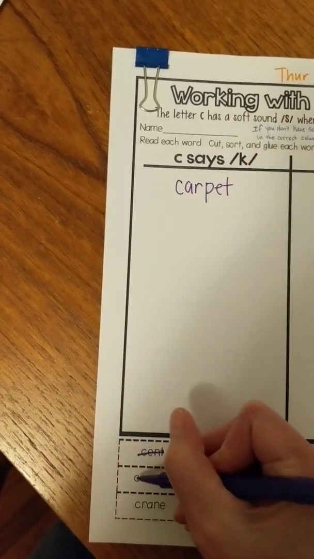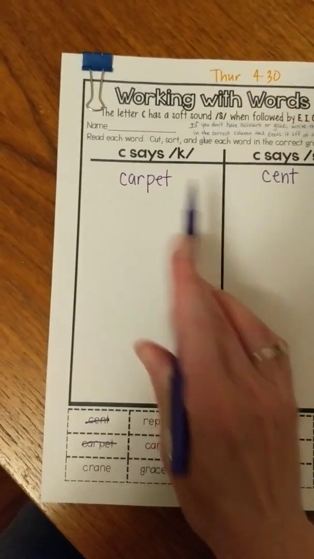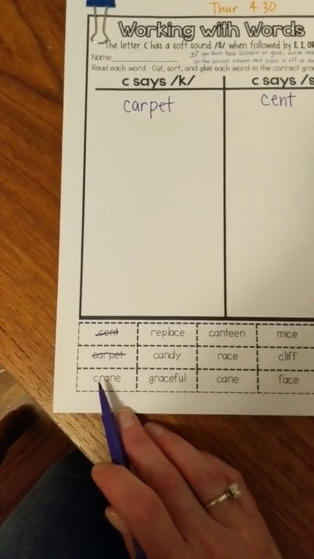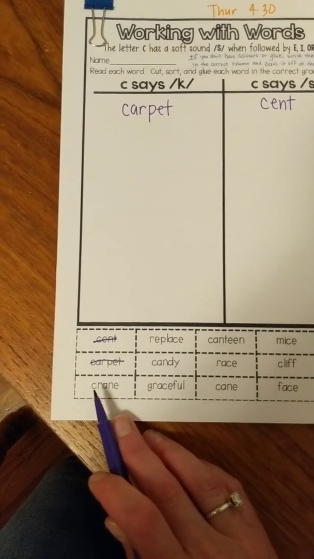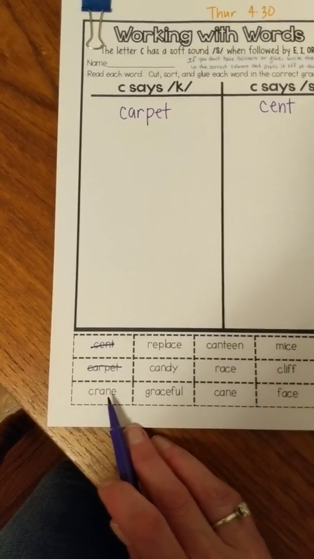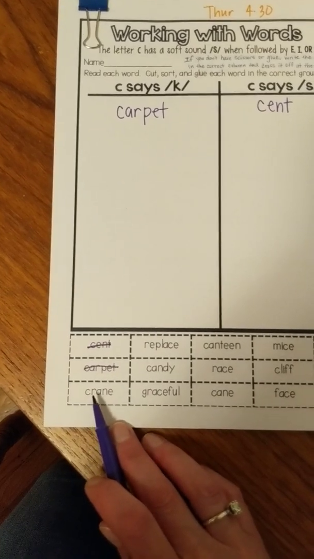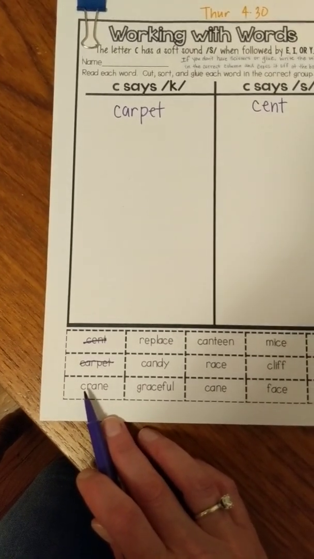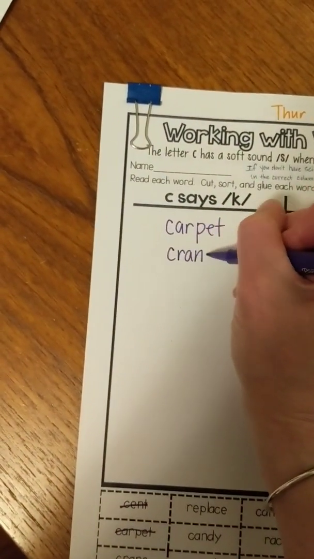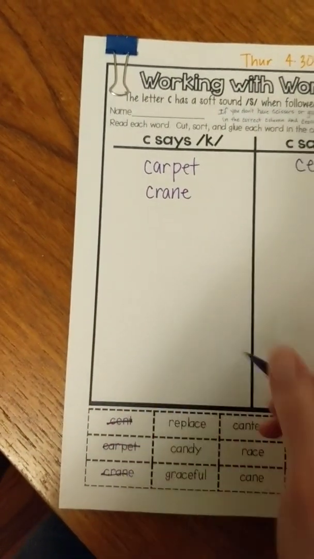Carpet, okay? Let's take a look at another one. Here's my C, I have an R next to it, so it's crane, VCE here, crane. Well, it doesn't have an E, I, or a Y, and it's saying a K, so it's gonna go over here, crane, and I'm gonna go ahead and cross that out.